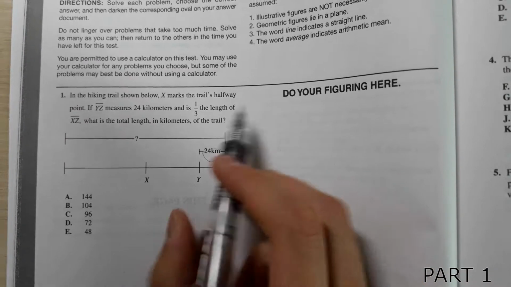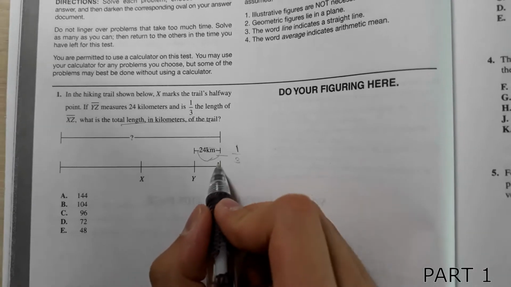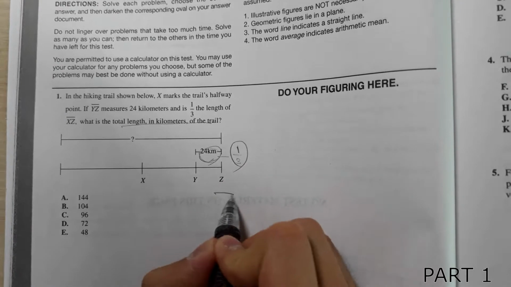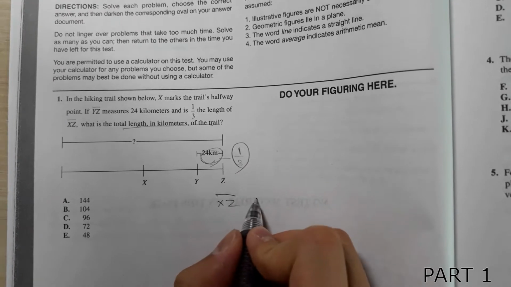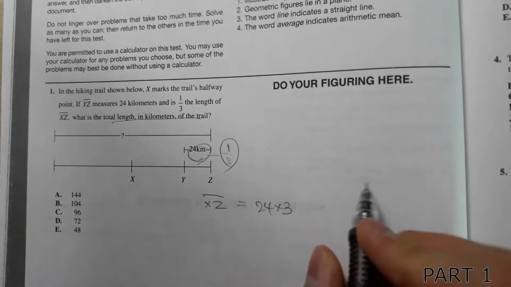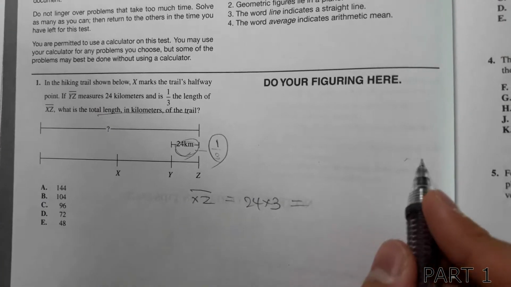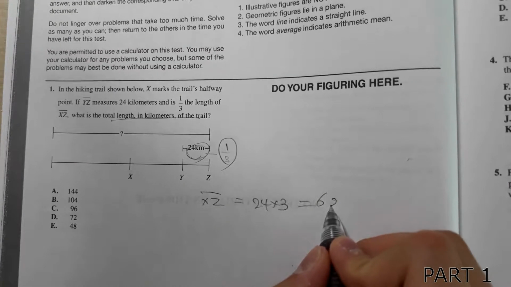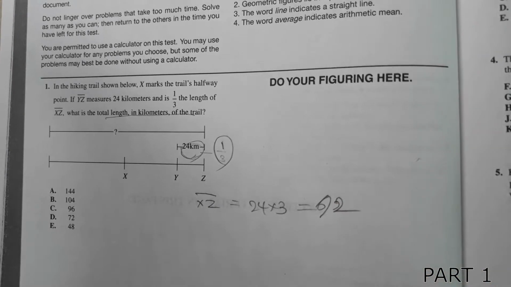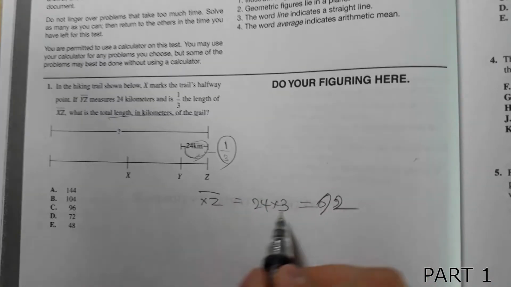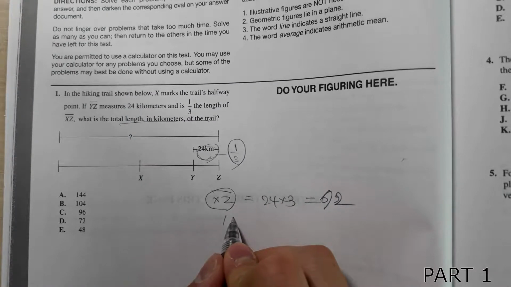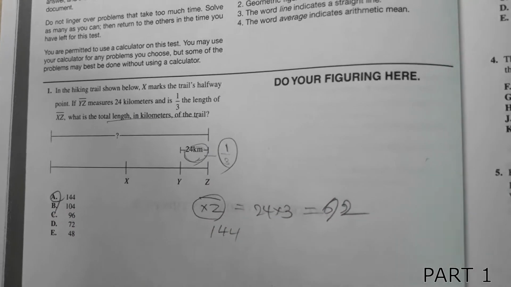This is 1/3. So total length, what would it be? This would be the total length. Oh, this is the 1/3 of XZ. So the XZ value will be 24 times 3, which is 72, and because 72 is XZ length, it should be double of that, which is 144. So A would be the answer.